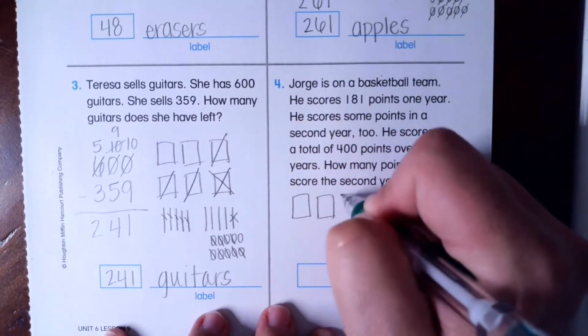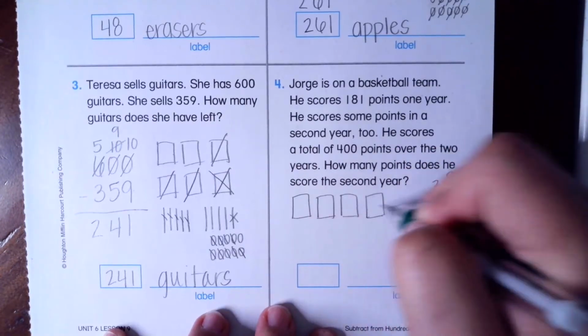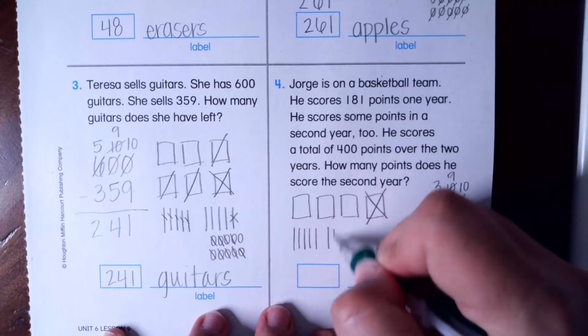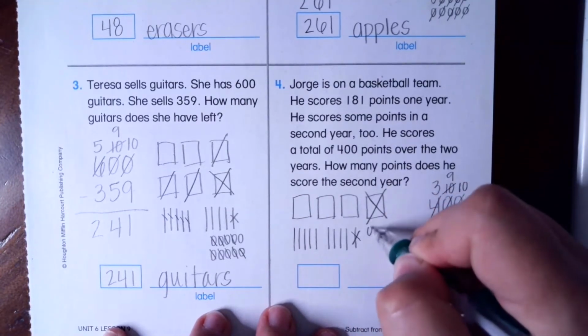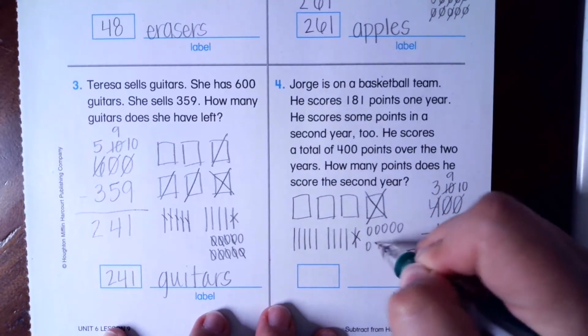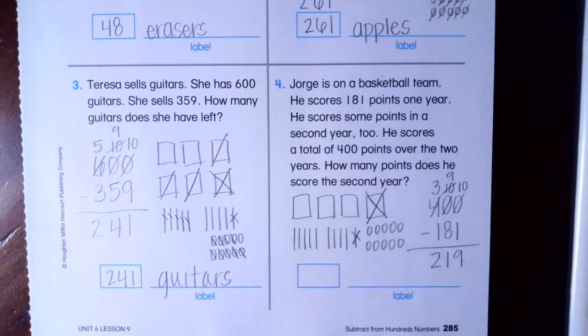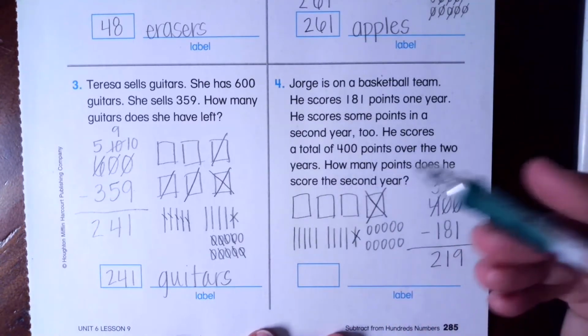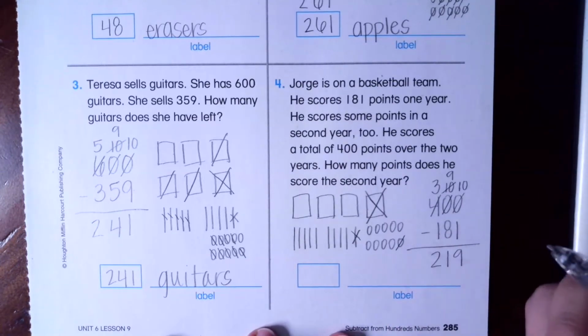I'm going to draw my 400s. I need to exchange one of them for 10 tens. And then exchange one of those 10s for 10 ones. Because I know I can't subtract a 1 and 8 or a 1 unless it looks like this. Now I can subtract my 1.